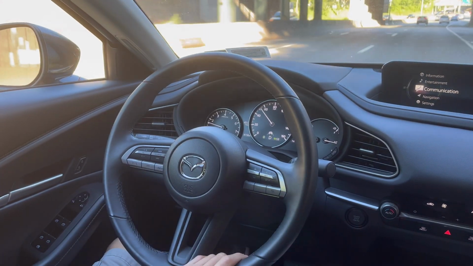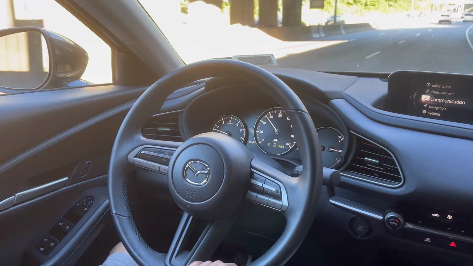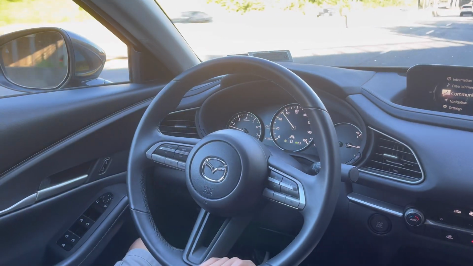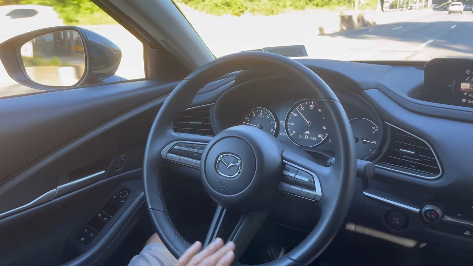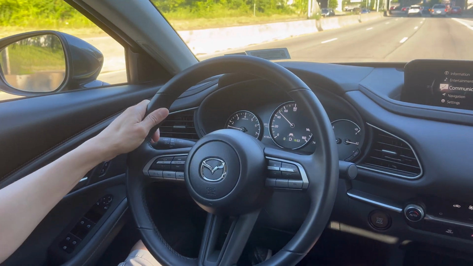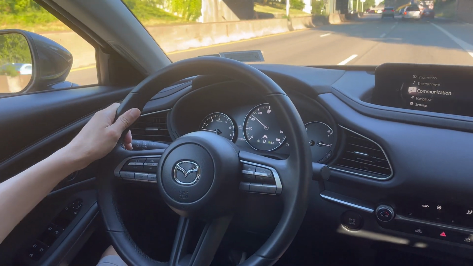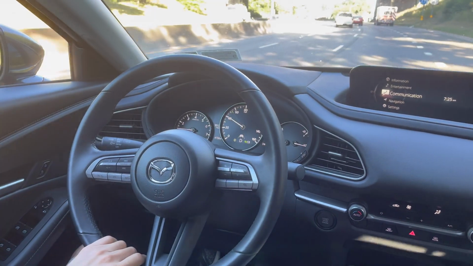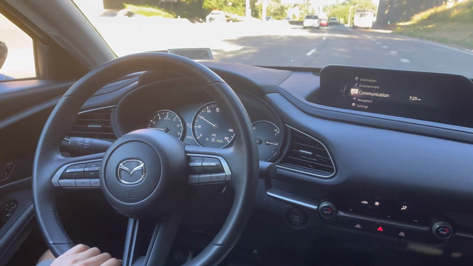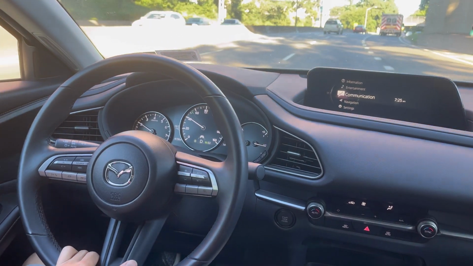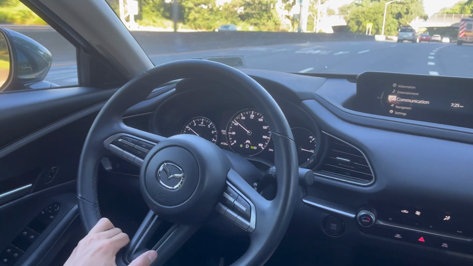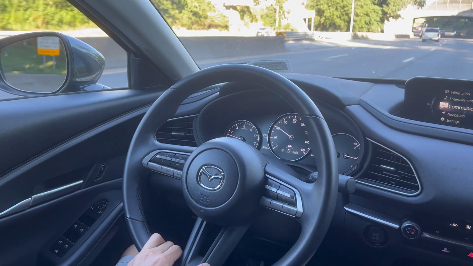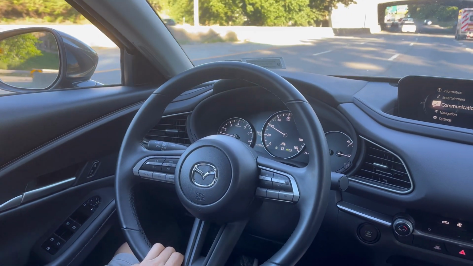But if there's traffic, then I just set the minimum distance, so when the car slows down, we can go closer to that car without letting anyone take advantage of that area in between and pass you.